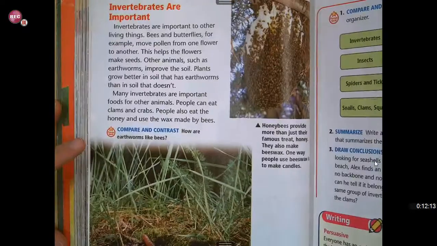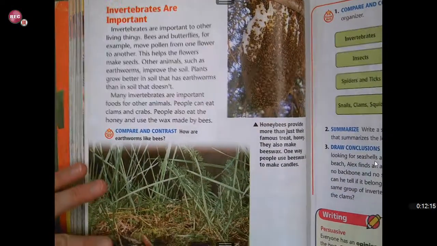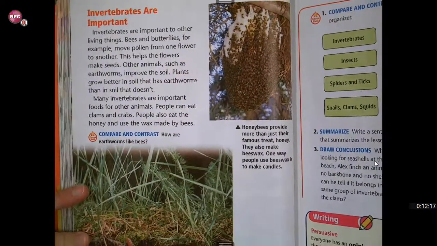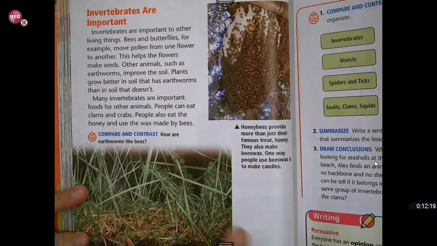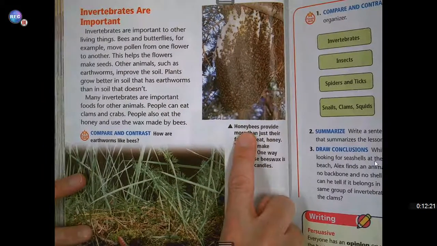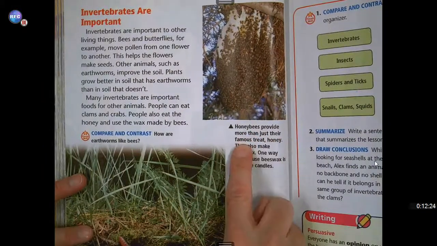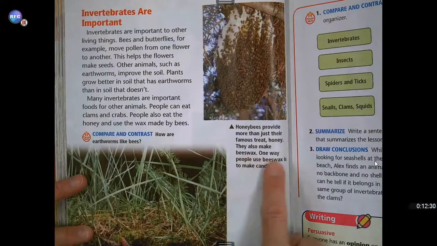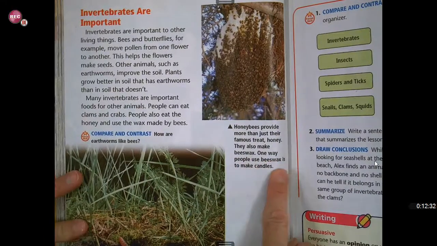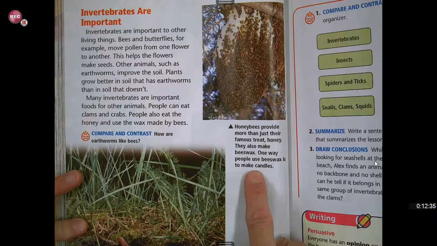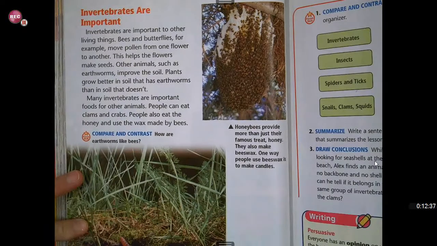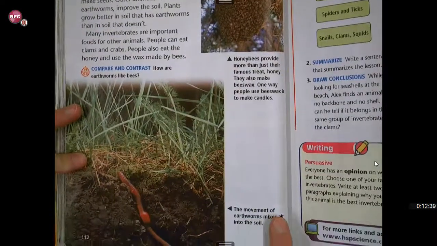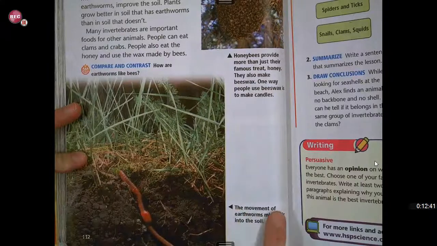All right, page 112. Invertebrates are important. Let's look at our captions that describe our picture first. Honeybees provide more than just their famous treat, honey. They also make beeswax. One way people use beeswax is to make candles. Then we have another caption down here about this picture. It says the movement of earthworms mixes air into the soil.